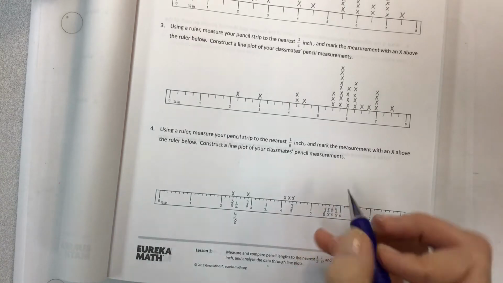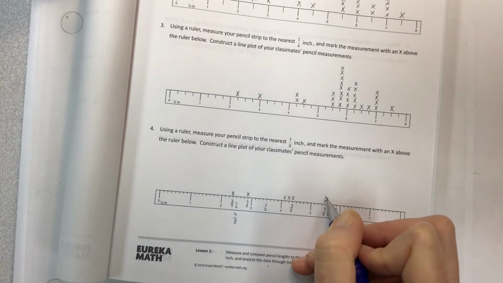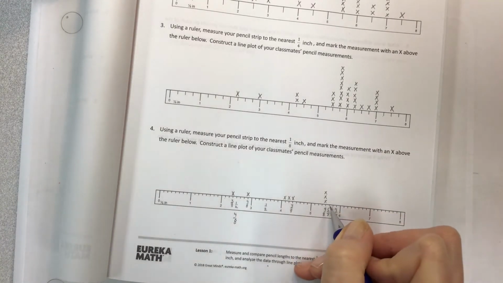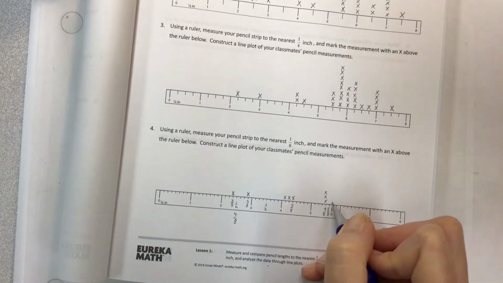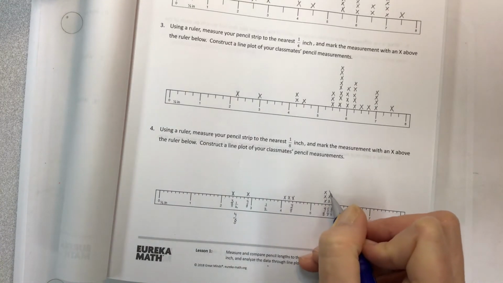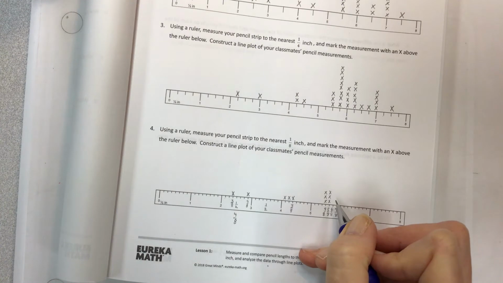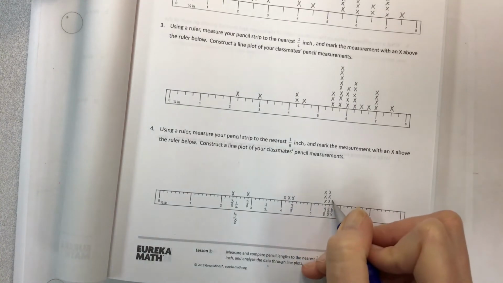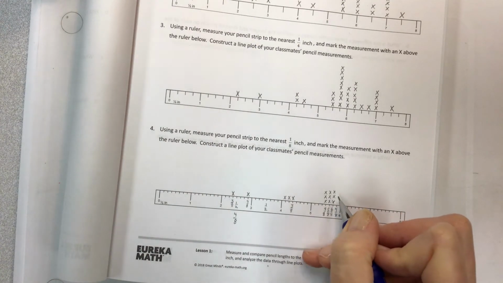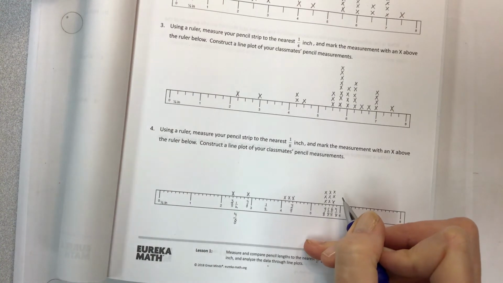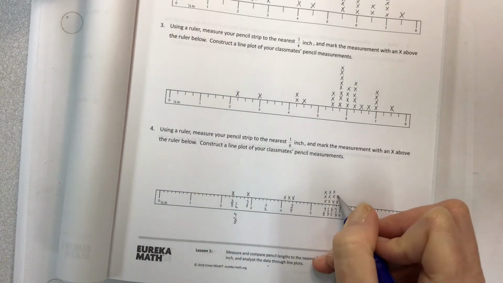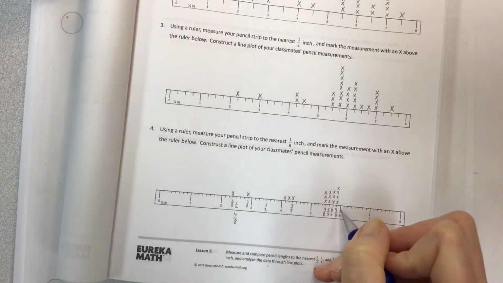Now for 4/8 or half, you should put 3 because that's how the data fell. For 5/8, guess what? We also had 3. Kids were very careful here. 6/8, 3, 1, 2, 3. 7/8, 4, 1, 2, 3, 4.